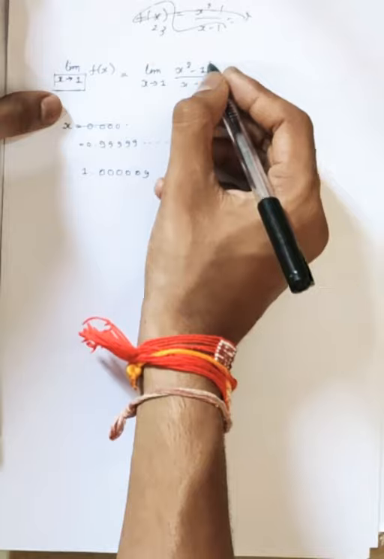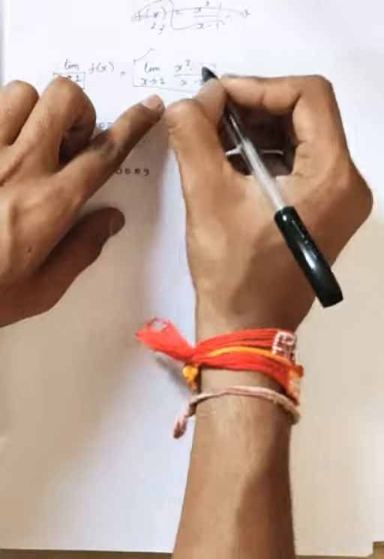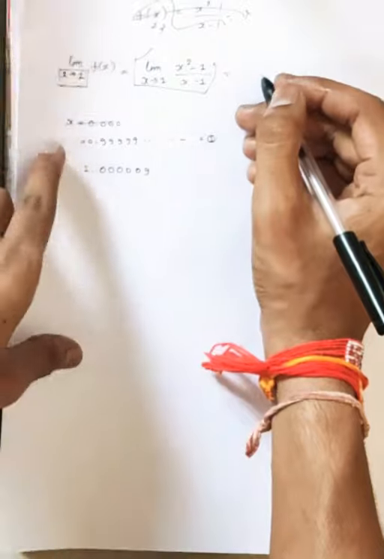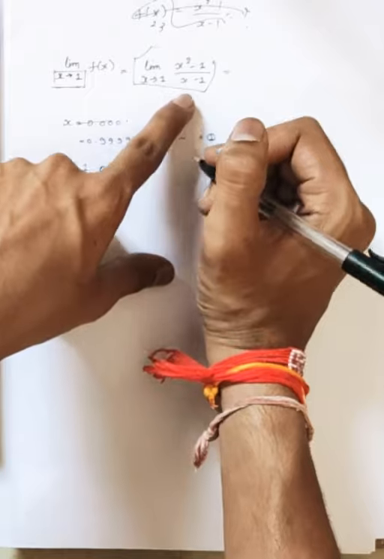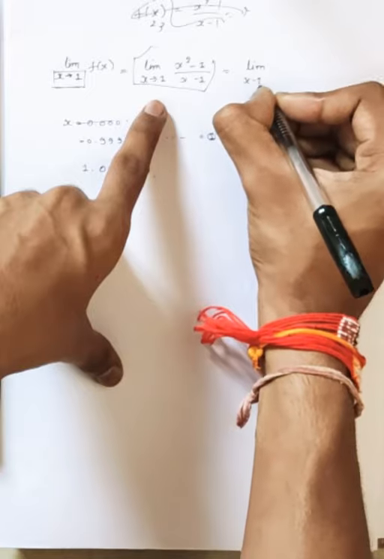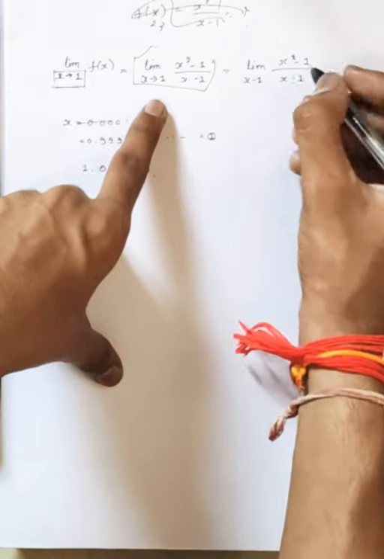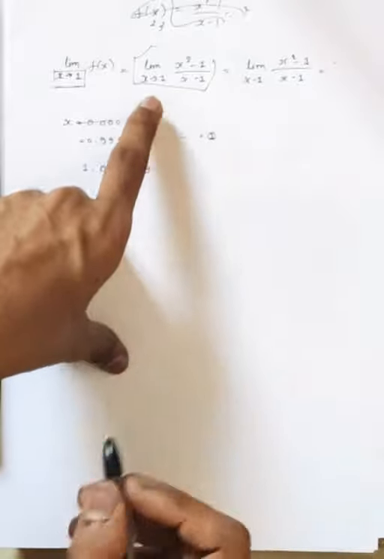Now in this limit, x is tending to 1. This is the symbolical way to write this function: limit x tends to 1, x squared minus 1 upon x minus 1. But we still cannot put 1 directly here.